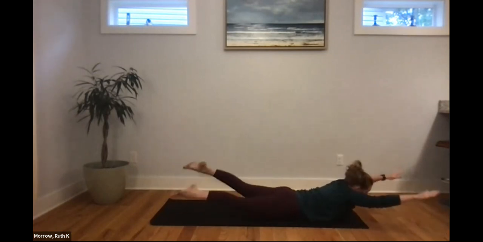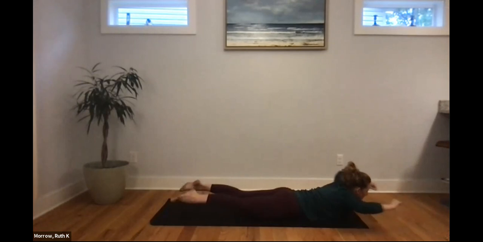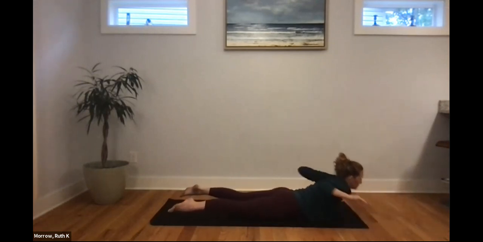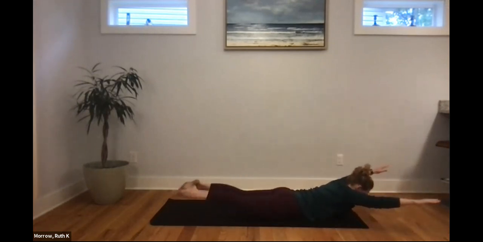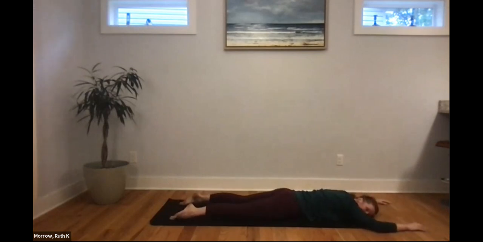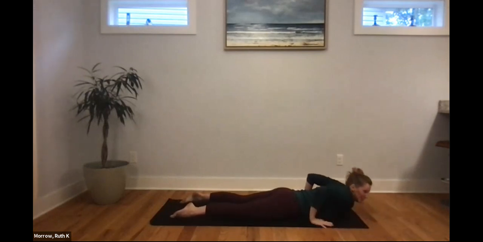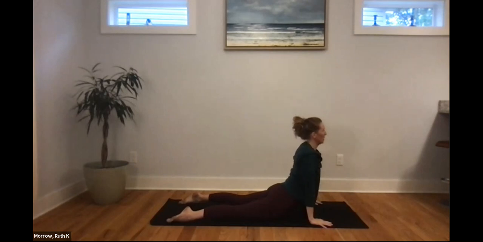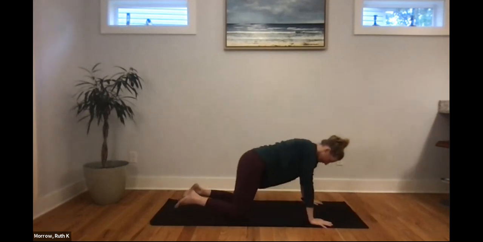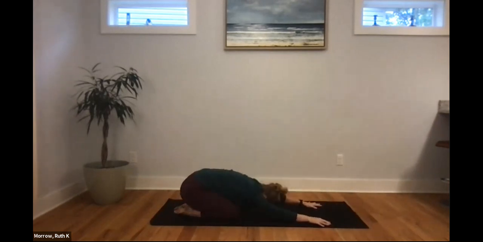Arms, legs, chest, maybe add a little swim. Maybe bend your arms, pull forward and back. And lower down. Good, hands by your side. Look forward and lift up, cobra. Good, press back to child's pose. Toes together, knees wide, forehead to the mat.